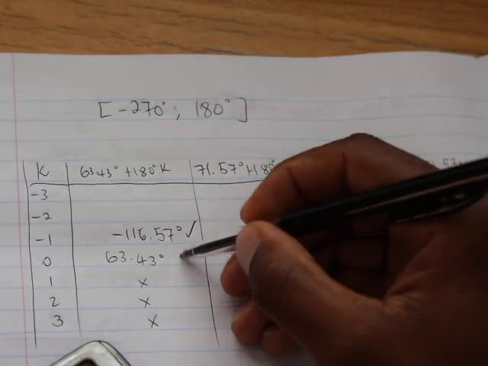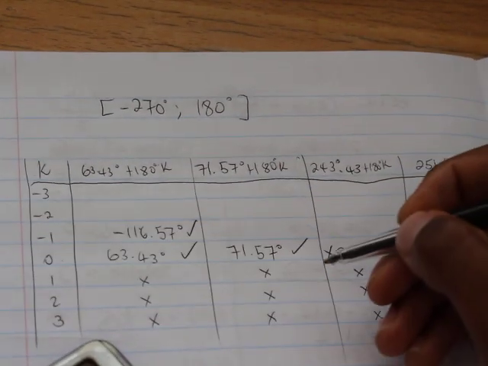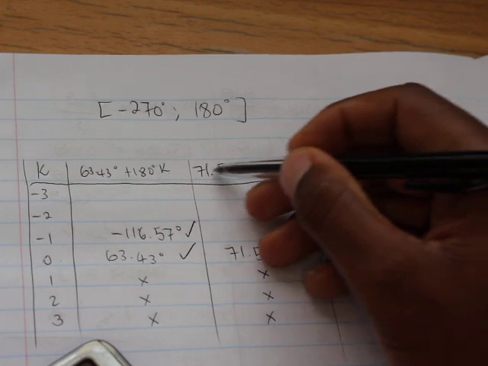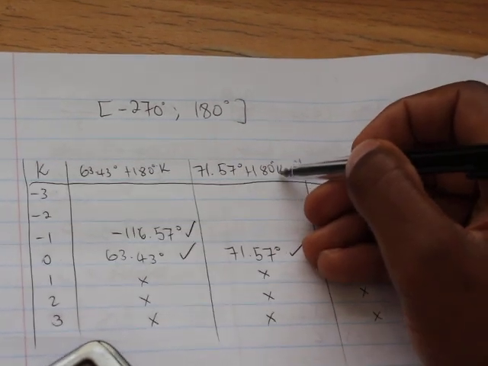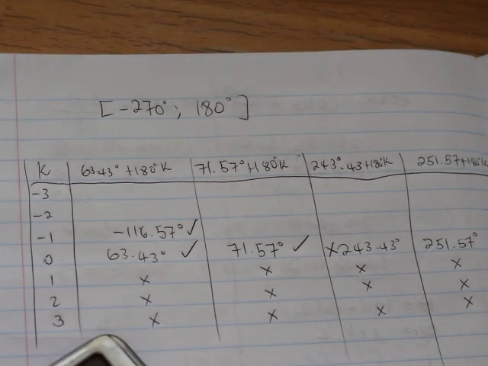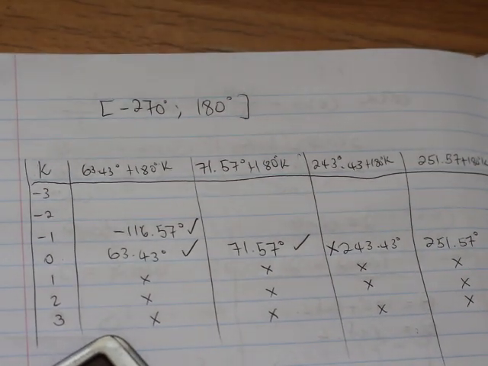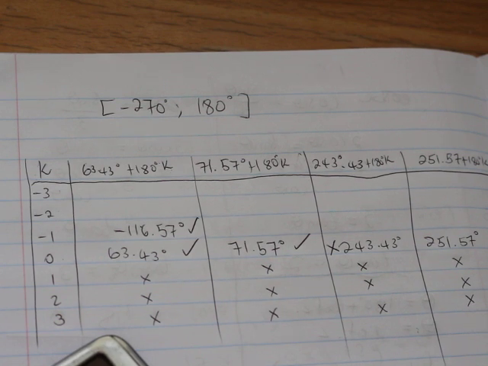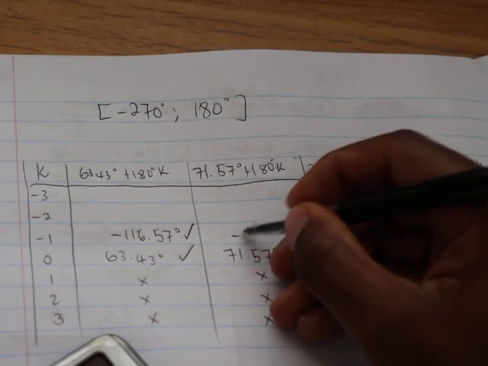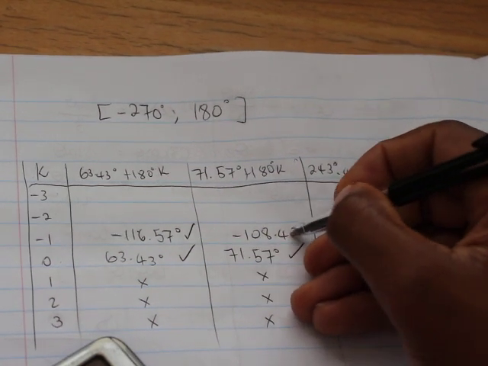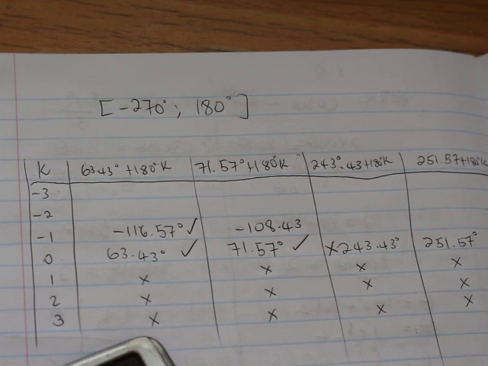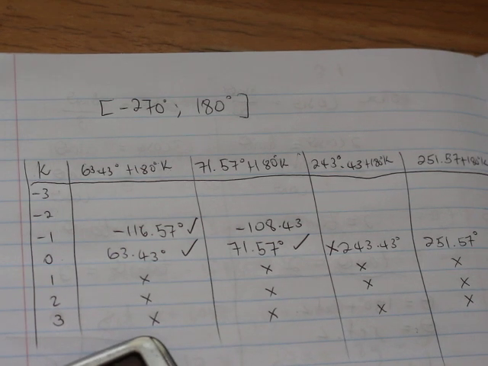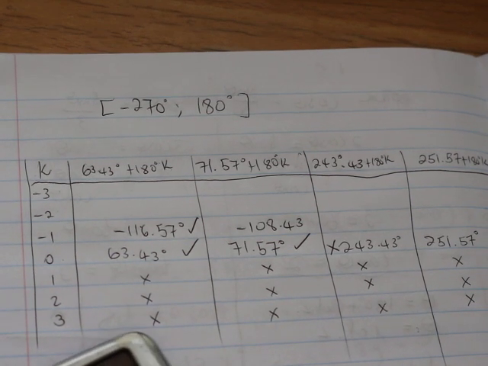this gets a tick, even that gets a tick. So let's try that one out and see what we get. In place of that k there, we substitute -1 and see what we're getting. So 71.57 plus 180 and then -1 there. It gives us minus 108.43. I thought we were gonna do 2 problems, but it seems like this is long. I'm pretty sure you guys understand now why I didn't want to do this problem, because it's long.